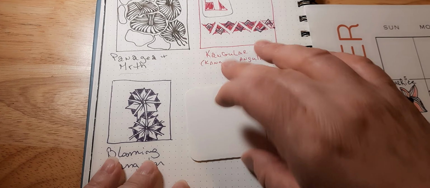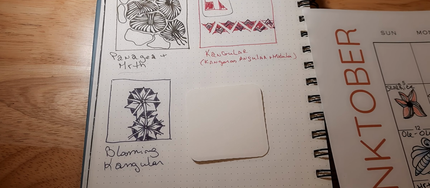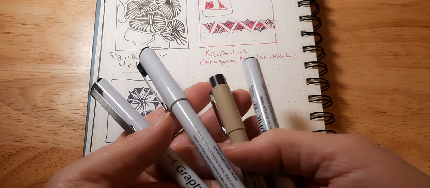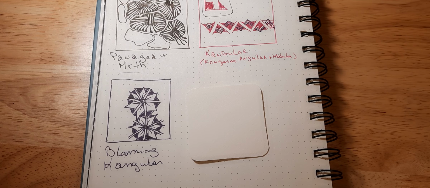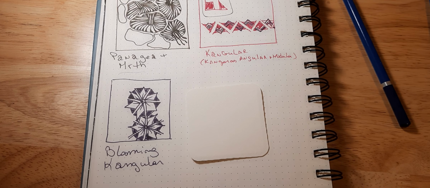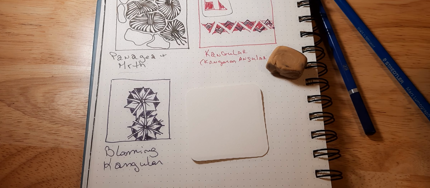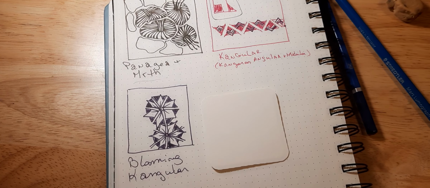So I think I'm going to start first here on the bijou tile, and I am going to be using several different ink pens. These are the Master's Touch. I am going to also use my pencil, I think, to draw it out first, because there is going to be those auras, and I just want to make sure that they're somewhat symmetrical. So I have a 4B, a 2B. I have my gum eraser that I'm going to use. So let's go ahead and get started and break this down.